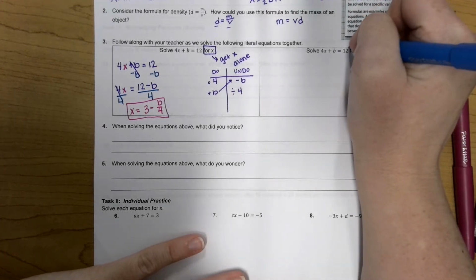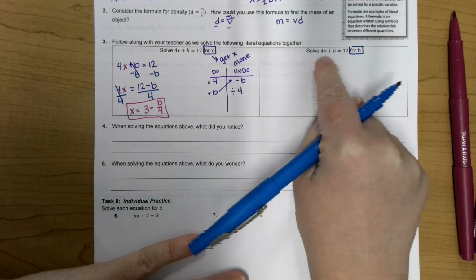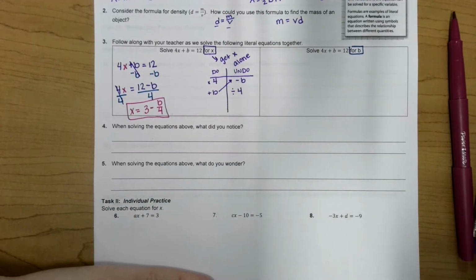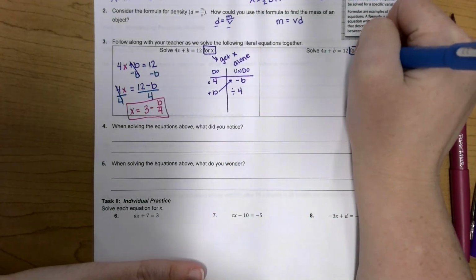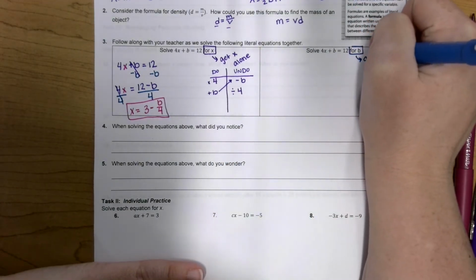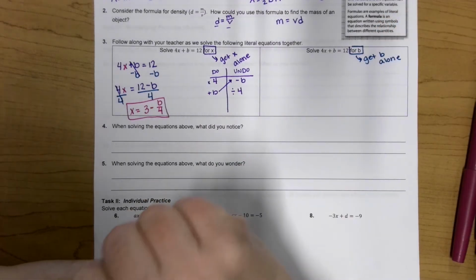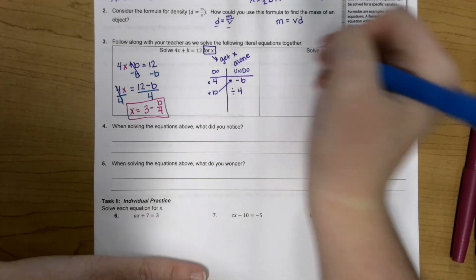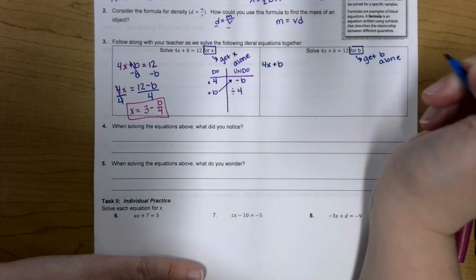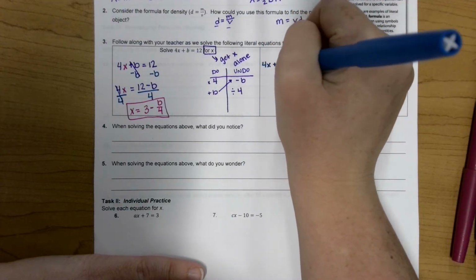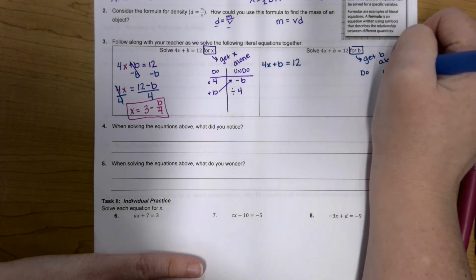All right, so let's do this one. Now, this is the same equation. I want you to notice that these two equations are the same. But this time, instead of solving for x, we're going to solve for b. So this time, we're going to get b alone. Okay? So let's rewrite our equation. We have 4x plus b equals 12. And we'll make our do and undo list.